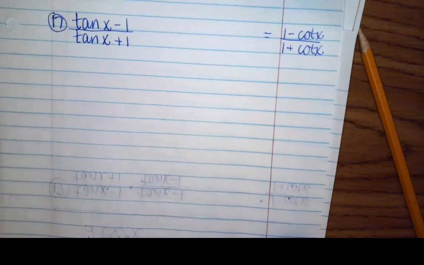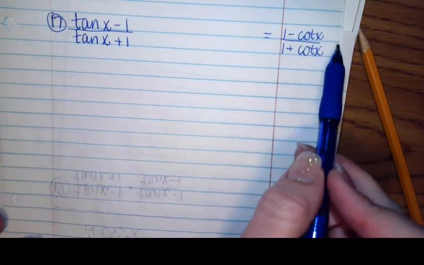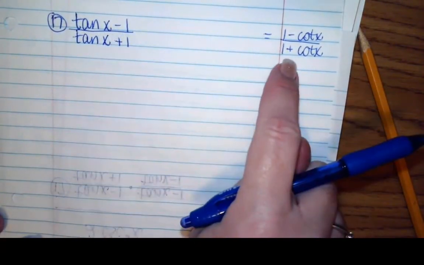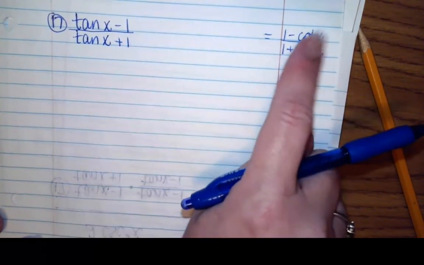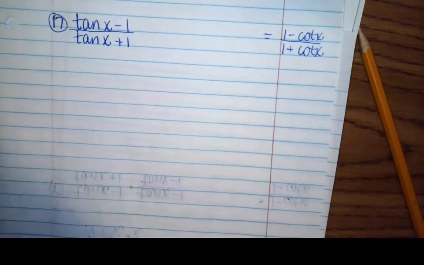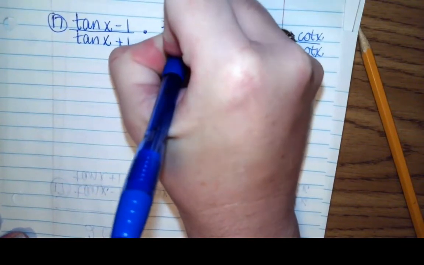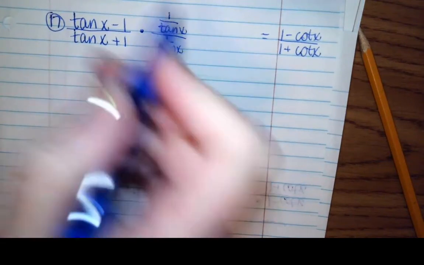All right, so I went ahead and wrote the next one down. I want to take this expression and make it equal to this expression using identities. I noticed that my subtractions match, my additions match, and I do know that 1 over tangent is the same thing as cotangent. So what I'm going to try is multiplying top and bottom of that left-hand expression by 1 over tangent x, a fancy 1.